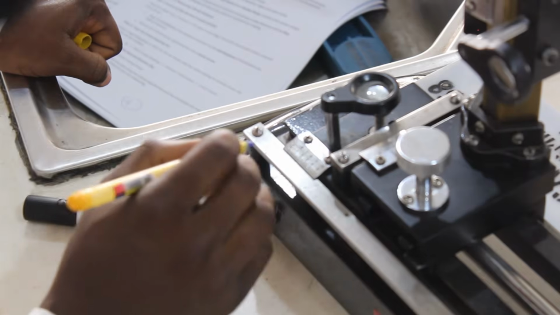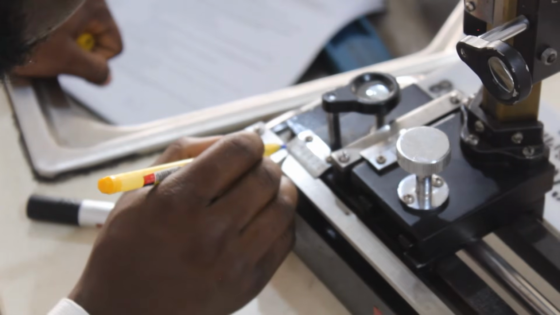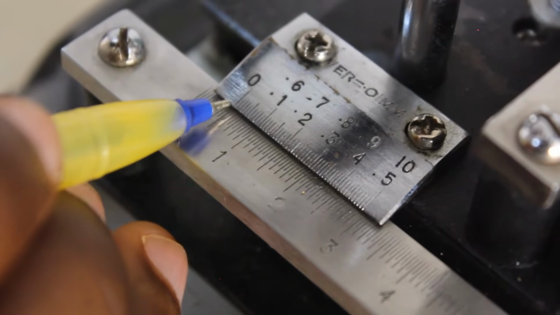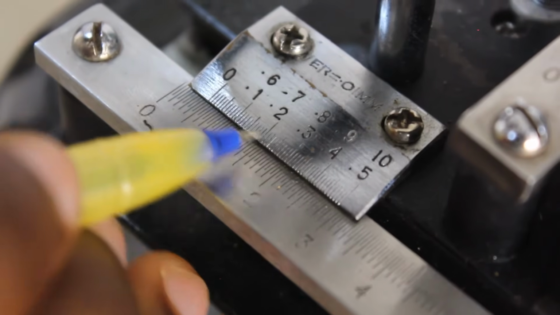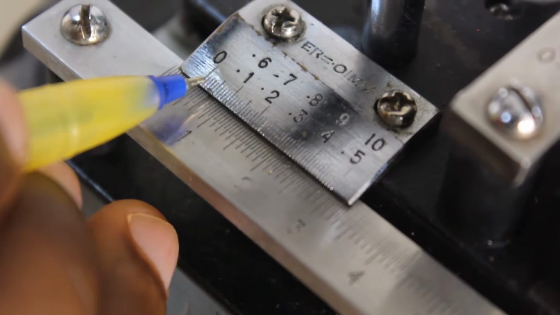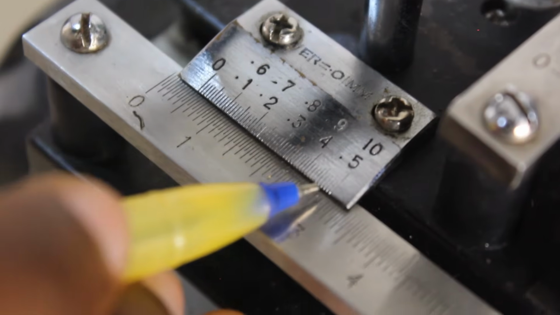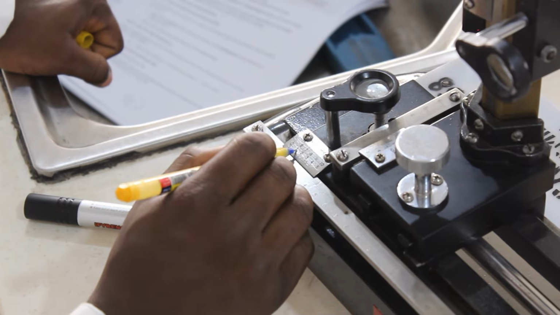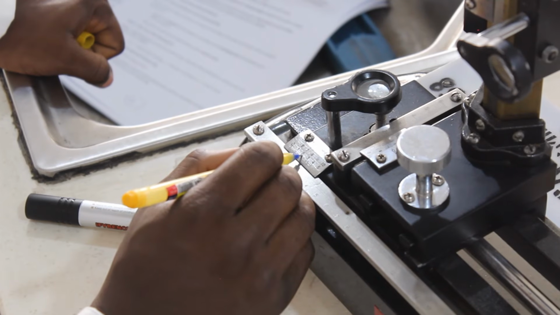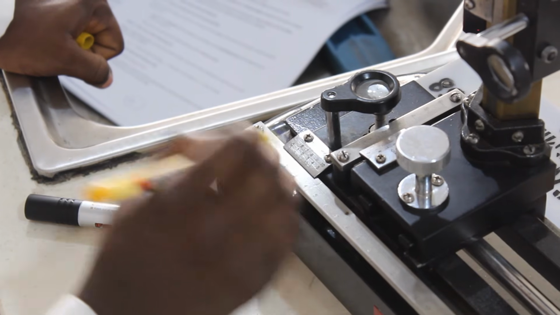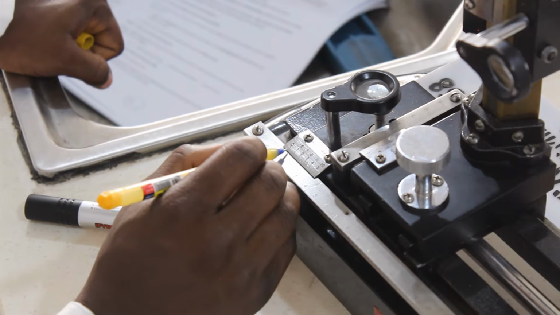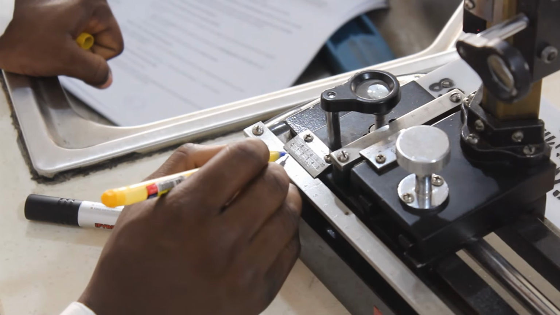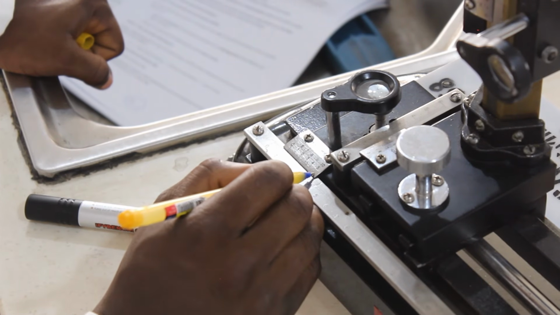If you count with me, you will see that this is 0, this is 1, this is 2, this is 3, this is 4, and this is 5, making 10 markings represent 1 marking here. So 20 markings is 2, 3 like that. So it means that altogether this scale here is 50.